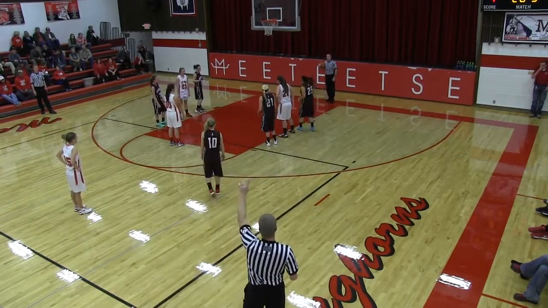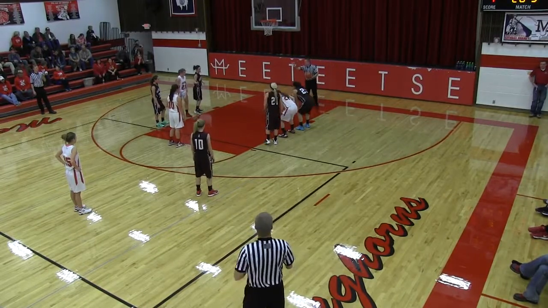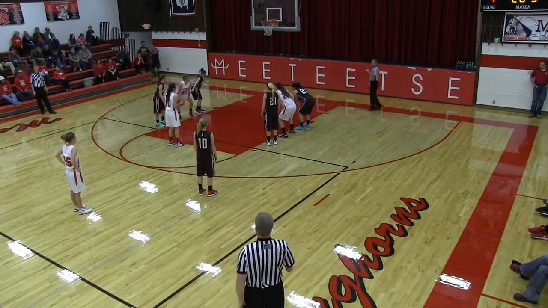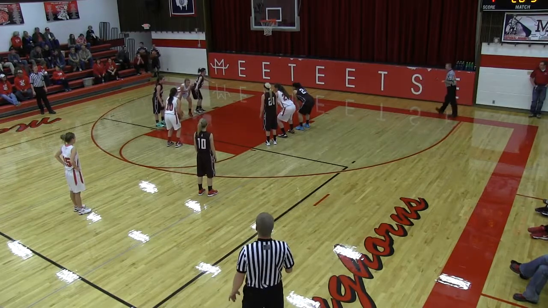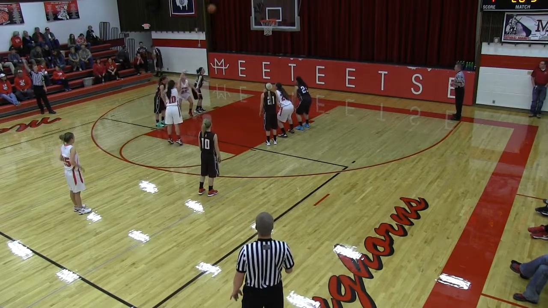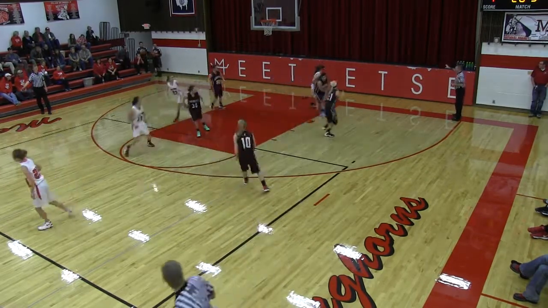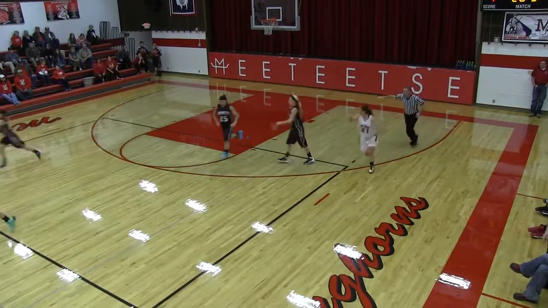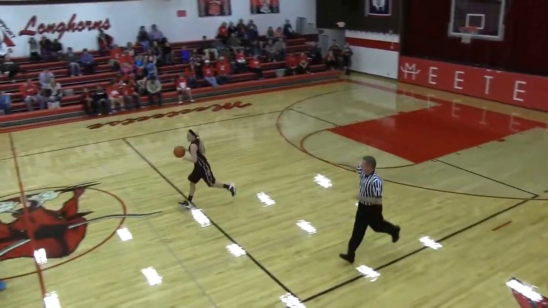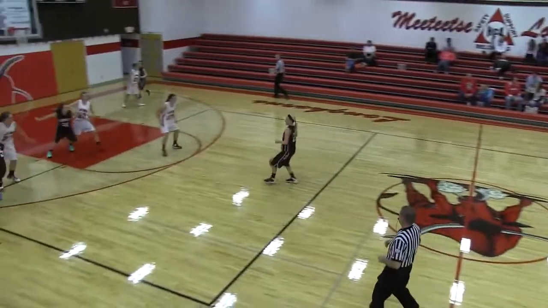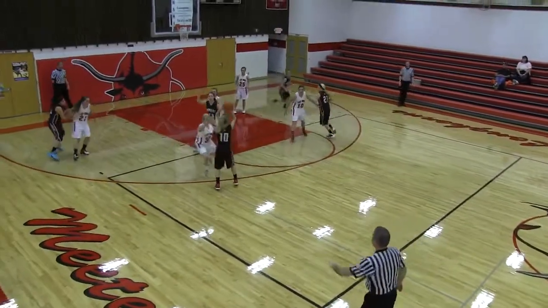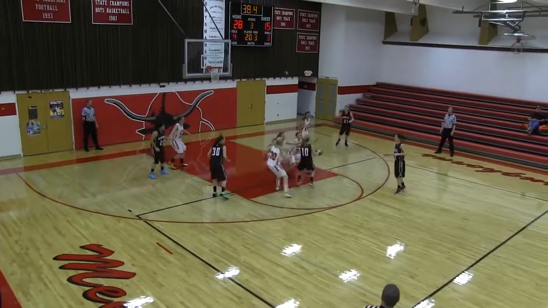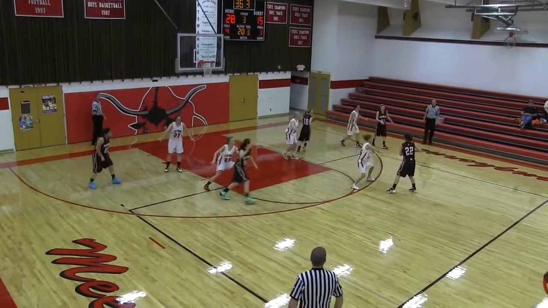Sub for Midwest will be Flores for Butler. Second shot for Abar. Going to rim out. Midwest comes up with the rebound. Kiltz will push the ball across over to Faber, who looks inside. She's going to drive it. Cut off there.